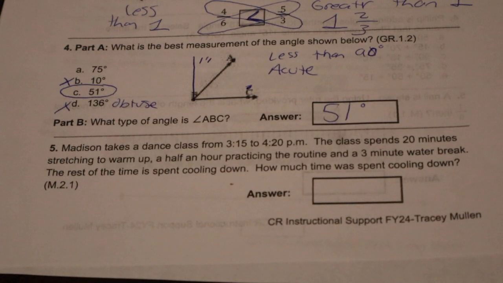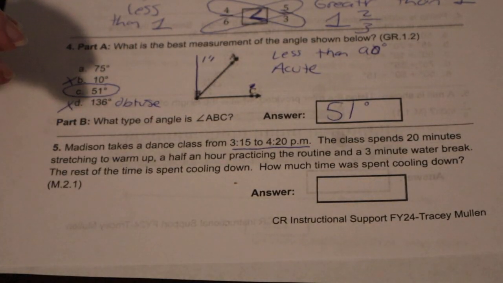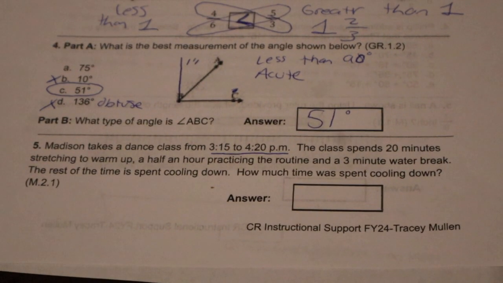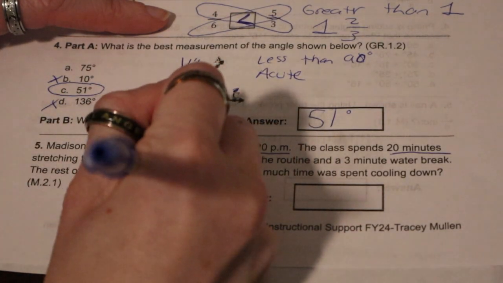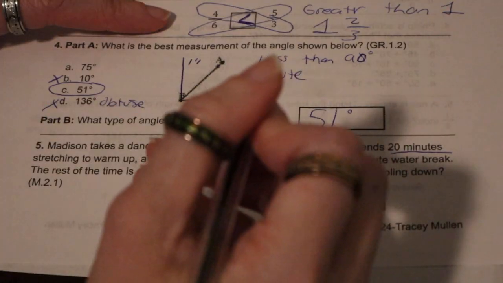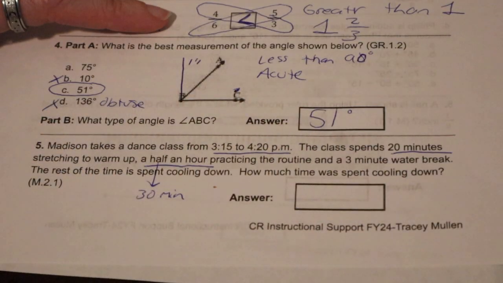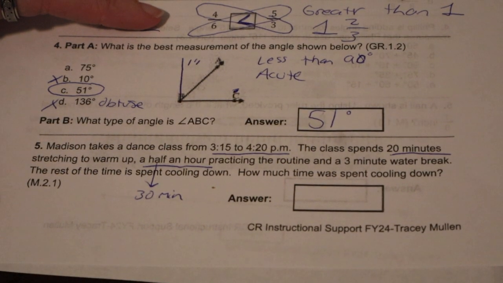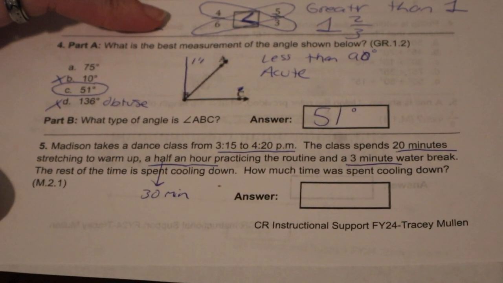Last question, and this is a multi-step problem. Madison takes a dance class from 3:15 to 4:20 p.m. That means she starts at 3:15, she ends at 4:20. The class spends 20 minutes stretching, a half hour practicing the routine. Just to remind you, a half hour is 30 minutes. Copy that, write it down. And a 3-minute water break. Make sure you're underlining.